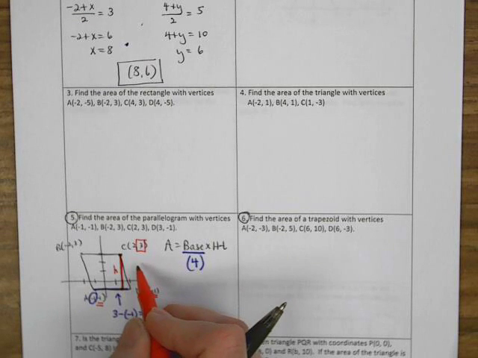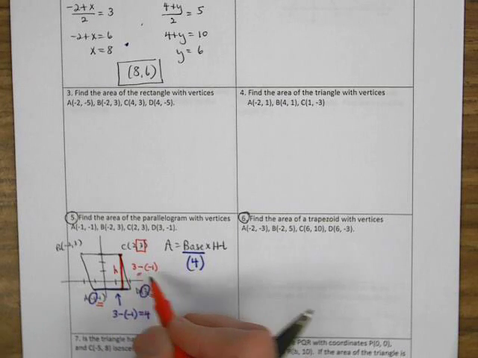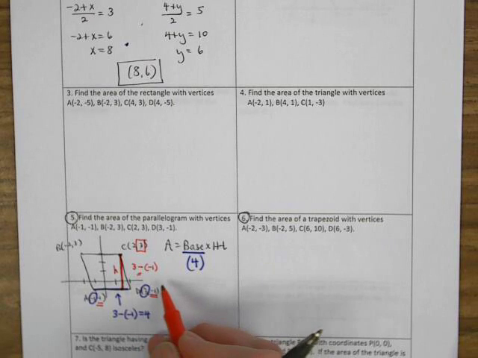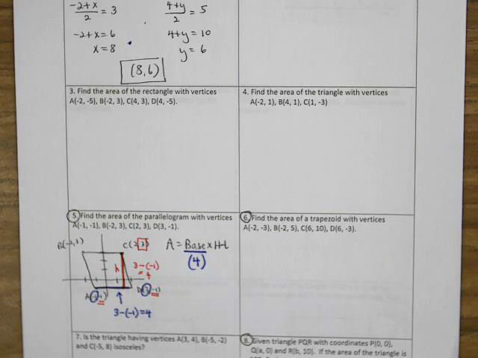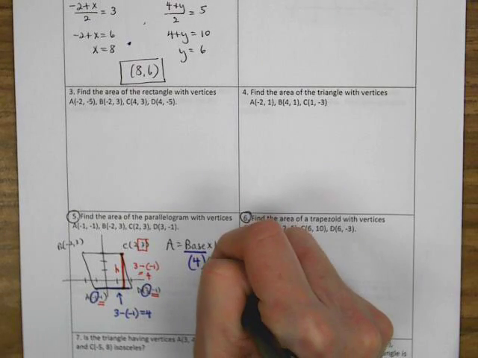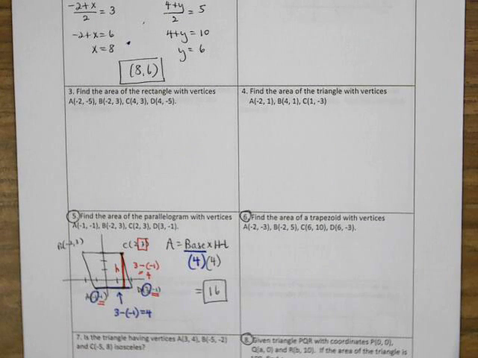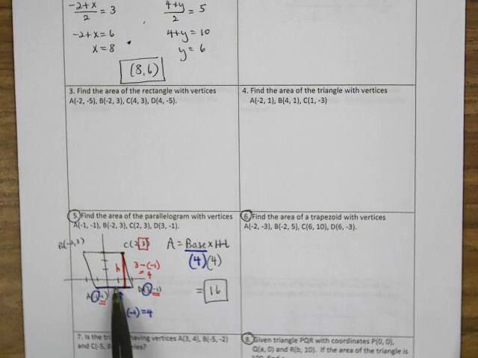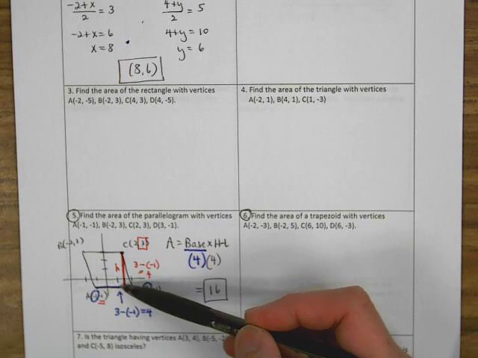So to calculate that, I can do top minus bottom. That comes out to be 4. So my height is 4, and my area will be 16. Okay, so for horizontal, we use x coordinates. For vertical, we use y coordinates.